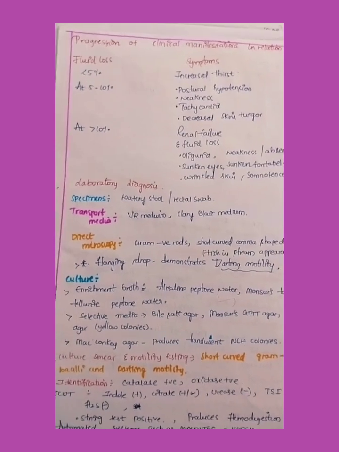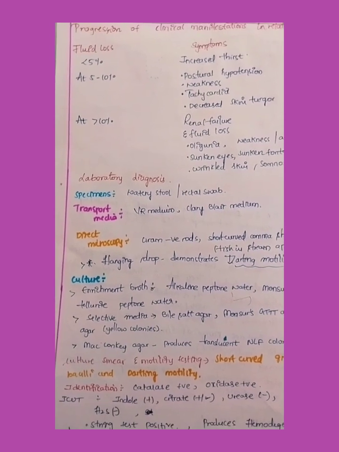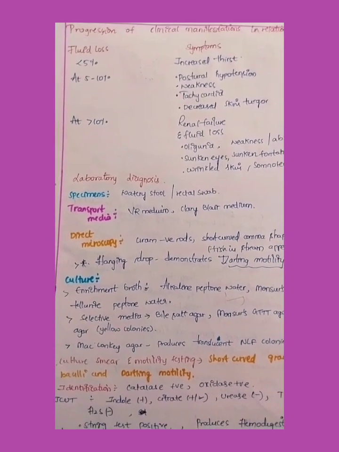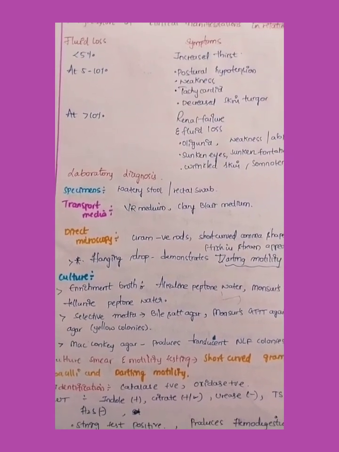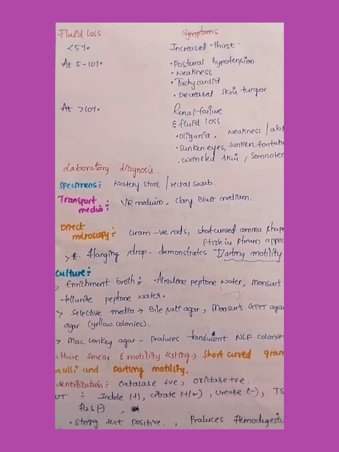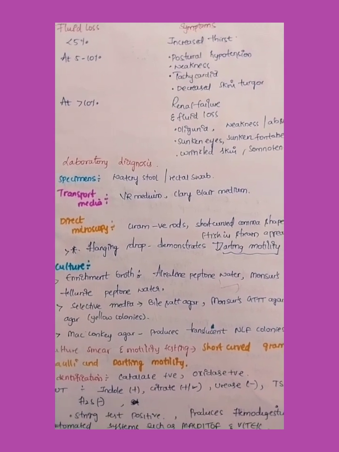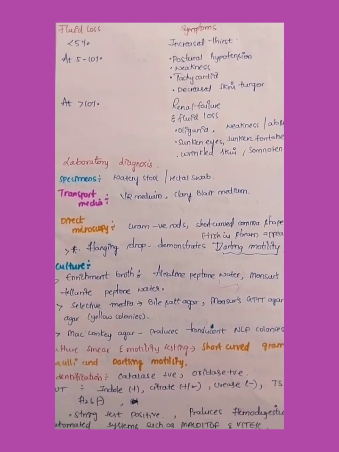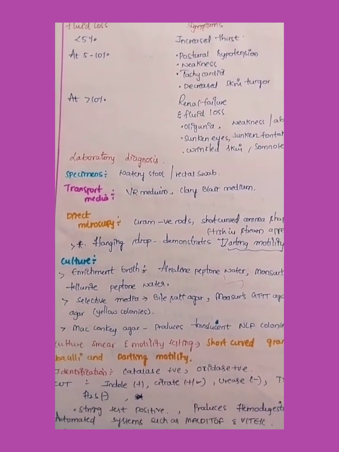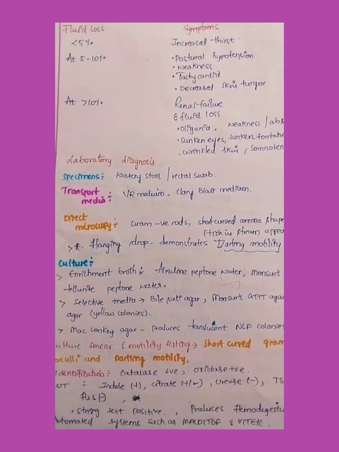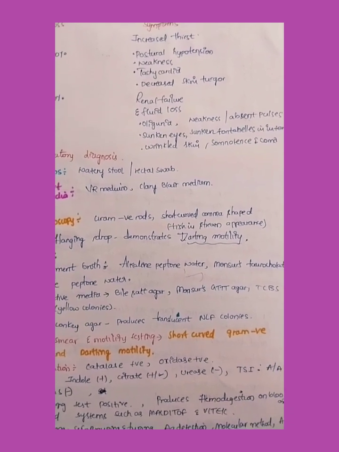Coming to the progression of clinical manifestations in relation to the fluid loss. If the fluid loss is less than 5%, they want to drink more water, so increased thirst. At 5 to 10%, postural hypotension, weakness, tachycardia, and decreased skin turgor will be seen because of the loss of water. The shrinkage of the epithelial cells leads to decreased skin turgor. At greater than 10%, renal failure, oliguria, and weak or absent pulses will be seen.